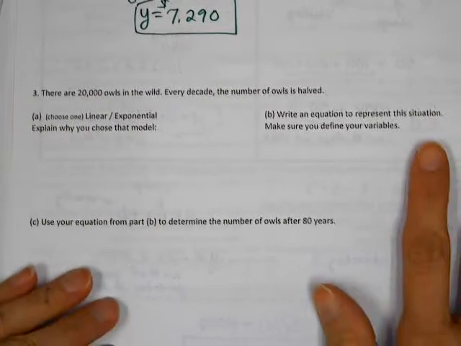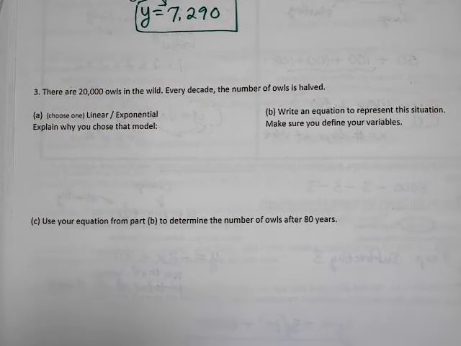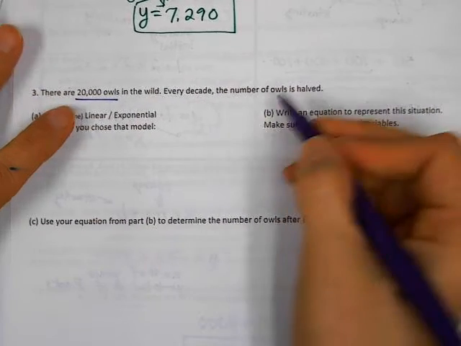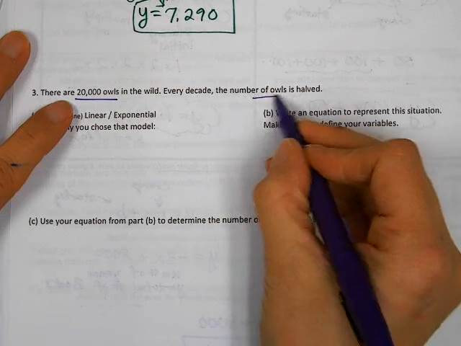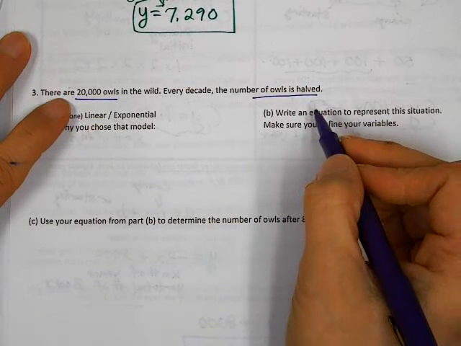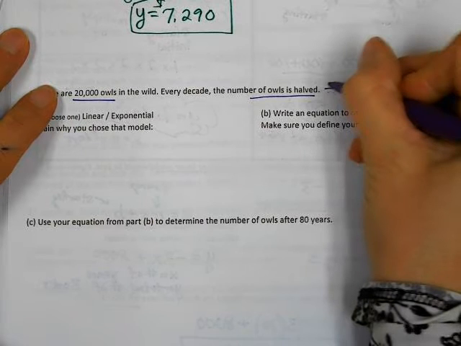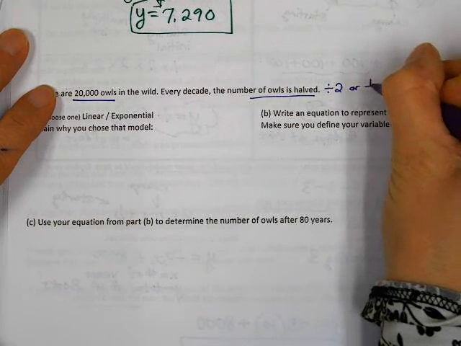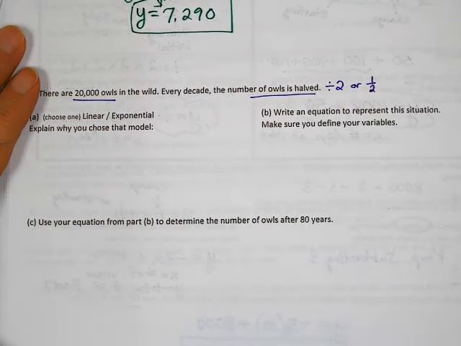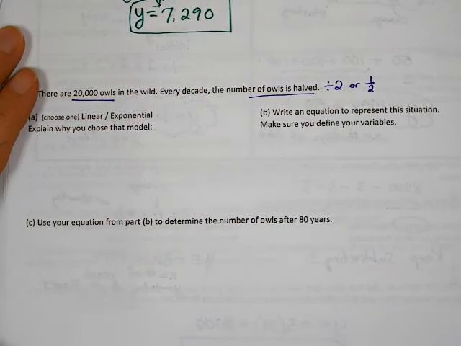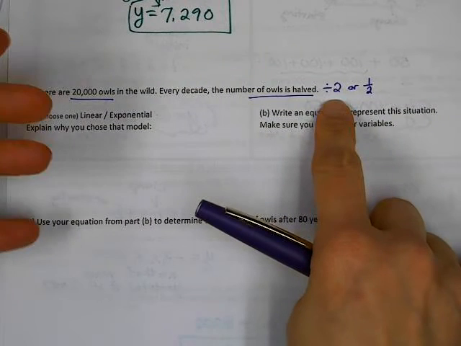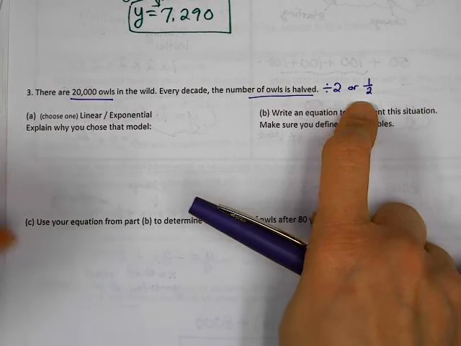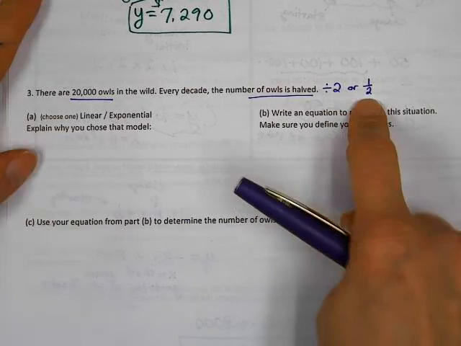Okay, let's take a look at the last example. There are 20,000 owls in the wild, and every decade, the number of owls is halved. Halved means divide by 2, or it means times by a half. Is that true? What's 10 divided by 2? 5. What's half of 10? 5. Okay, so we always use the fraction form.